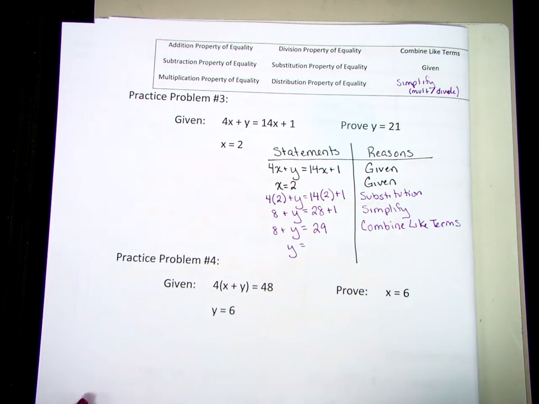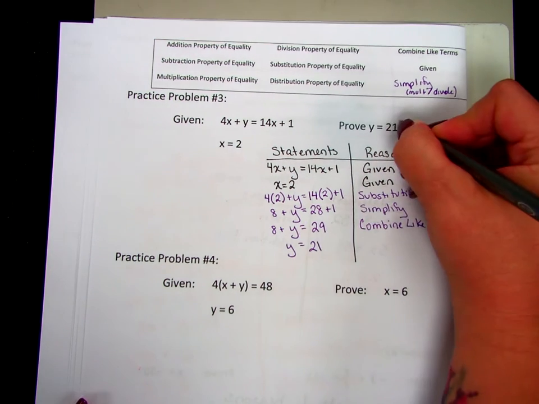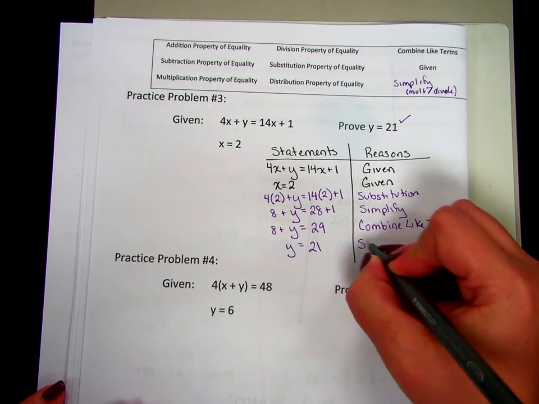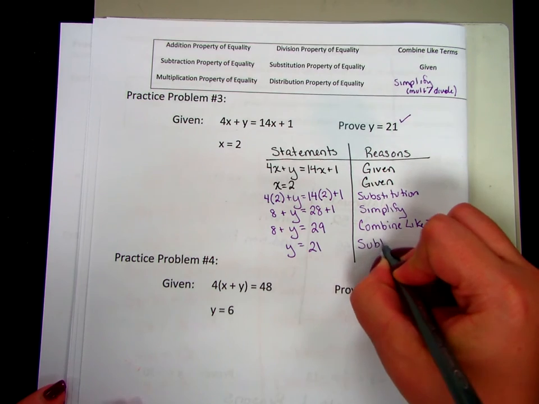29 minus 8 is 21, and that's what I was trying to prove. Y equals 21. So I know I'm done. What do I put as my last reason? Subtraction POE. I used subtraction, so subtraction POE. I subtracted 8 on both sides.